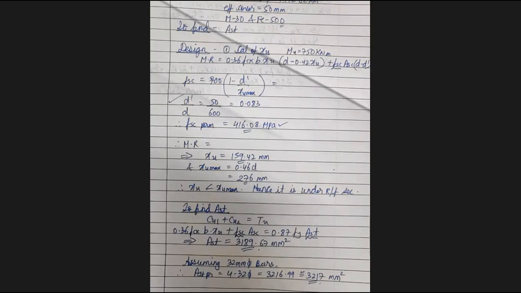Okay, I hope this is clear to everyone. Basically what I'm trying to say is, while you are checking, you can directly take the value of FSC and go forward. That's what I was trying to explain.